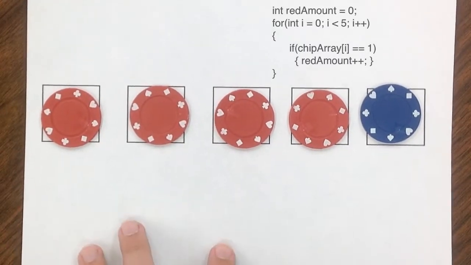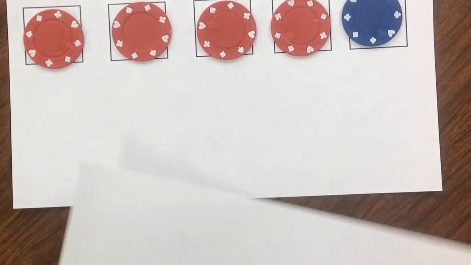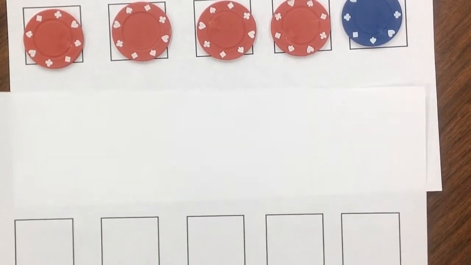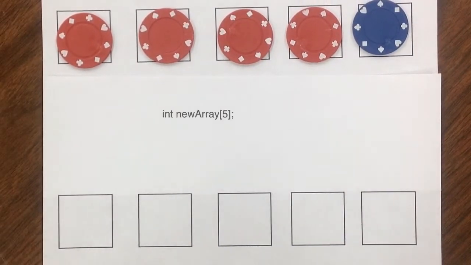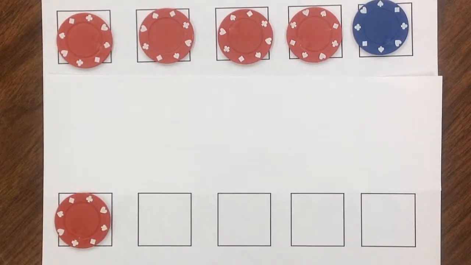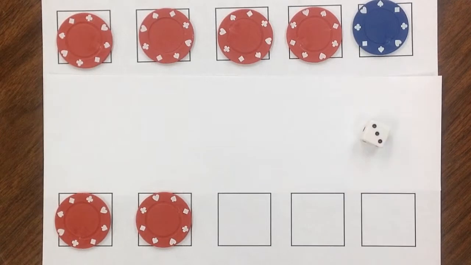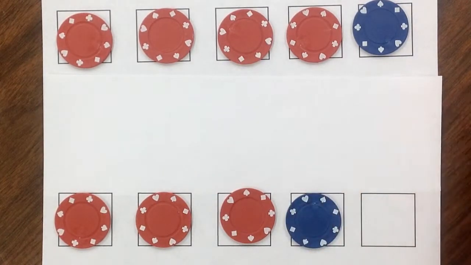You can also do comparisons. So let's go ahead and create another one of these. So I'm going to create a brand new array. And with arrays, you notice you create space first. So you say how big it is so you know how many storage containers you're going to create. Let me go ahead and roll my dice. 3. 5. 3. 6. 1.